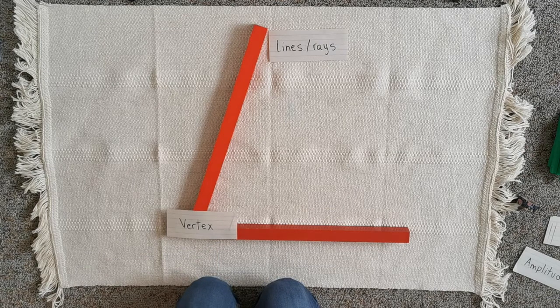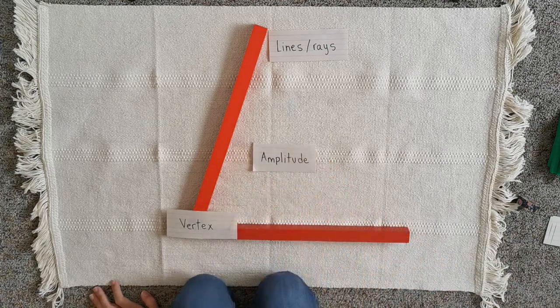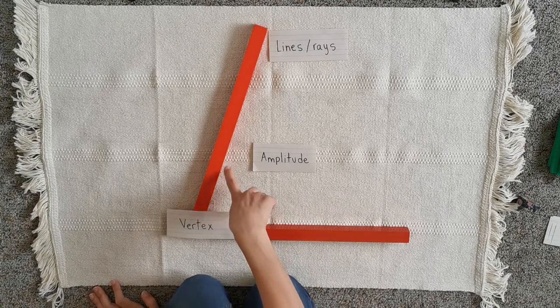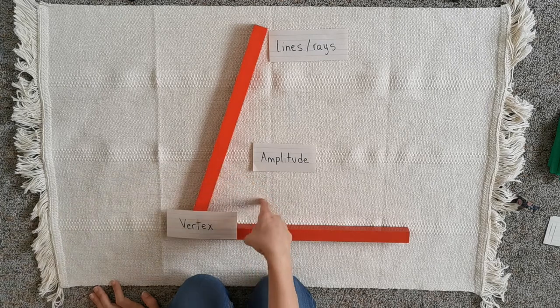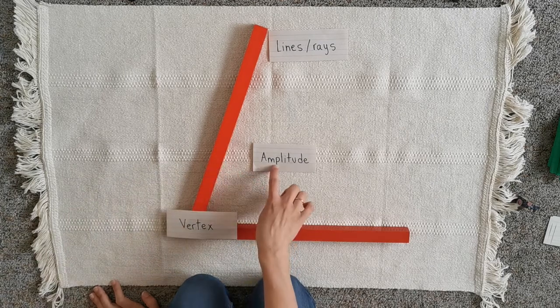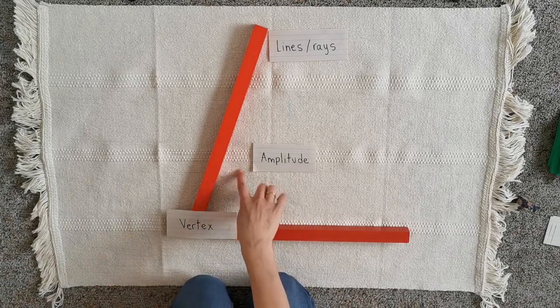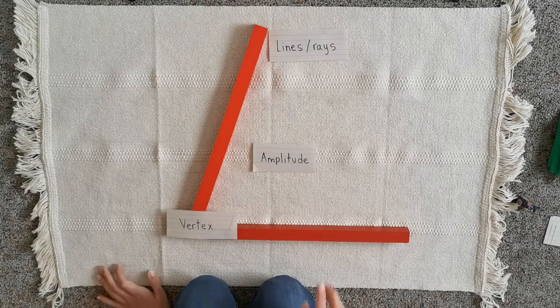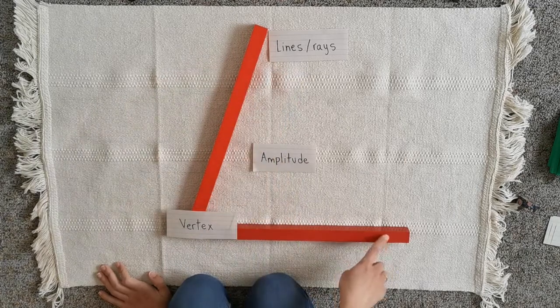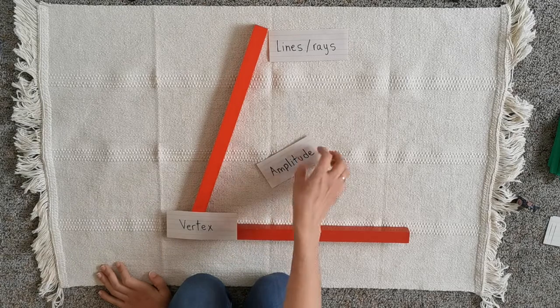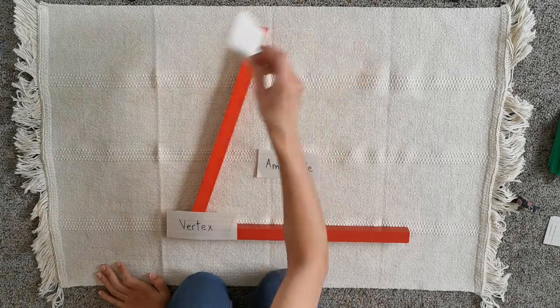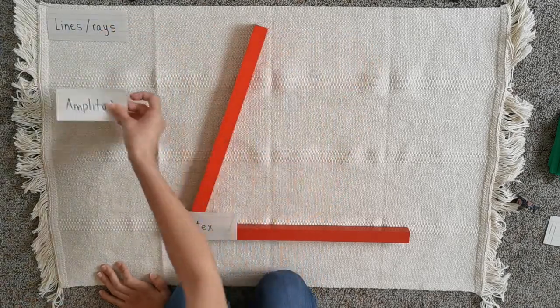Okay? And an angle also has something that is called amplitude. Amplitude is the size of the angle. If you imagine an invisible line over here, this will be the amplitude of the angle. So, reviewing, an angle has two lines, one vertex, and an amplitude, a size. Let's leave the words over here.